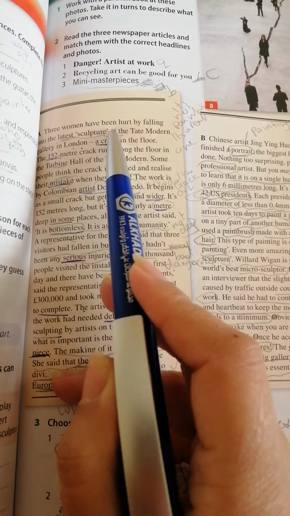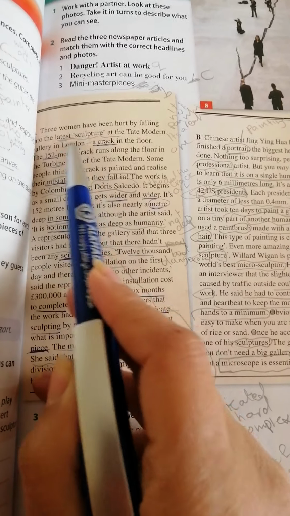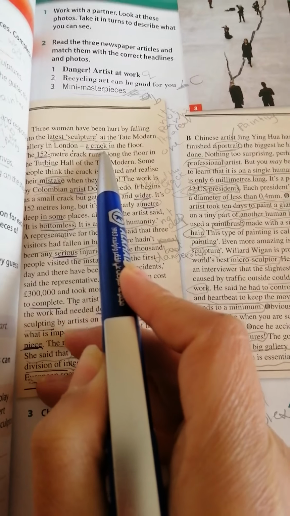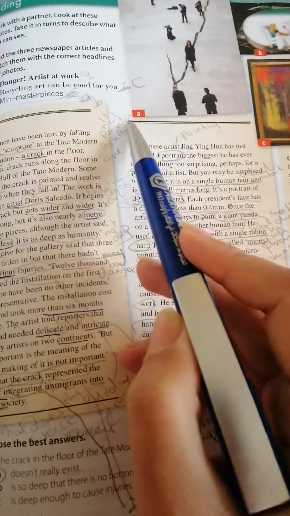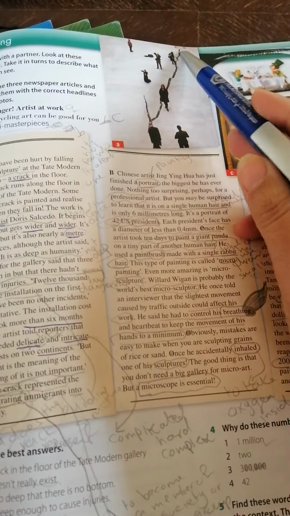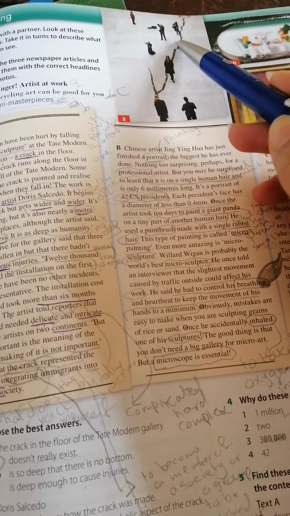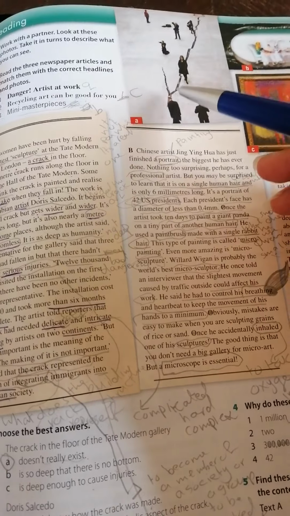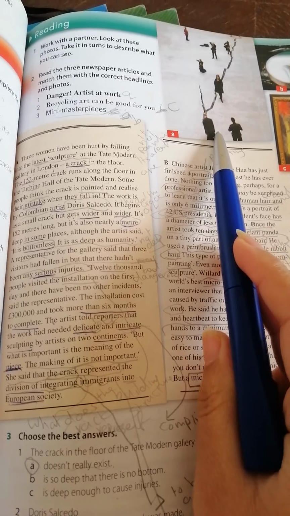They had been hurt by falling into a sculpture. What is this sculpture? The sculpture is a crack in the floor. If you look at picture A, this is a crack. And if you go to this museum, you are going to find, or you are going to see what? A crack in the ground or in the floor of the museum. And it's found there, and it does exist.